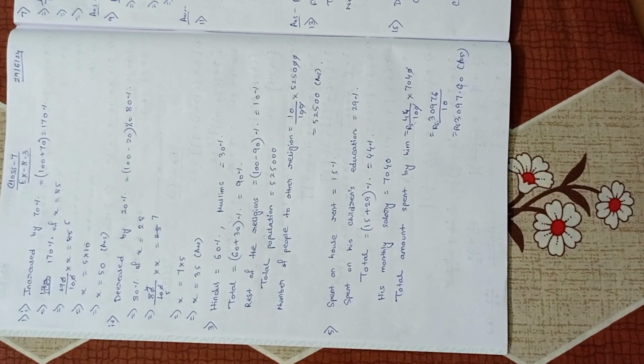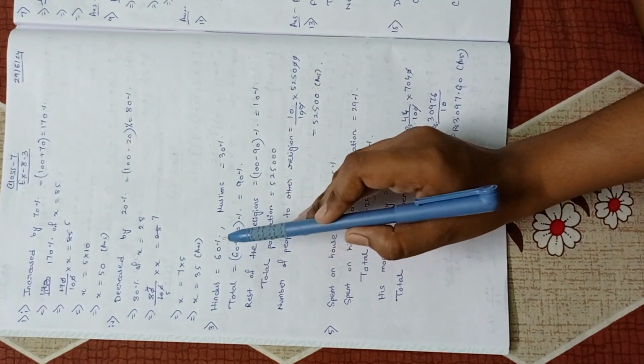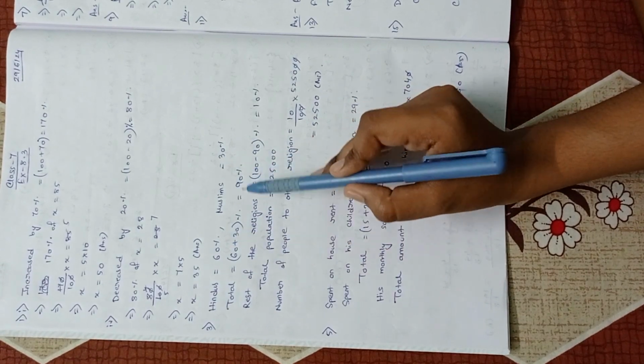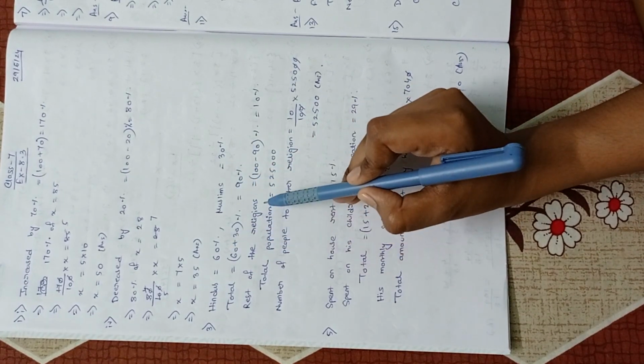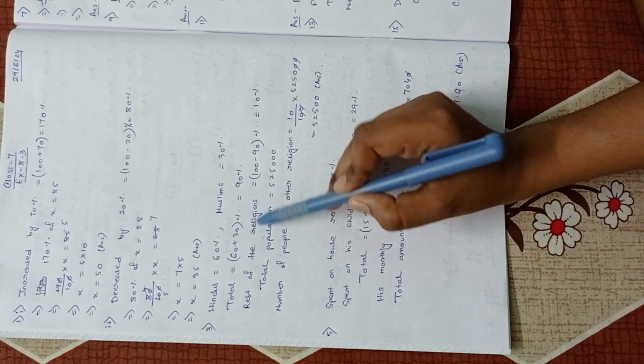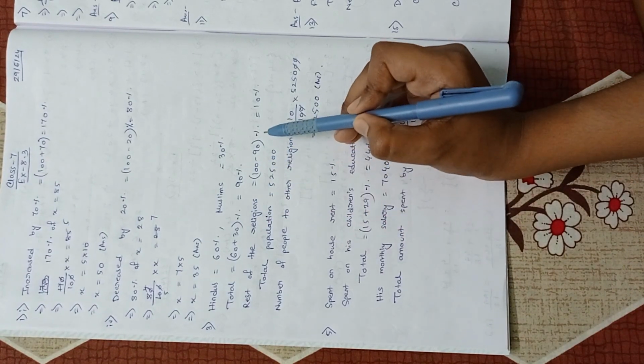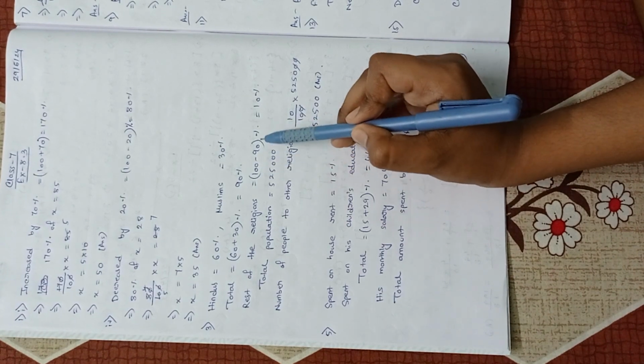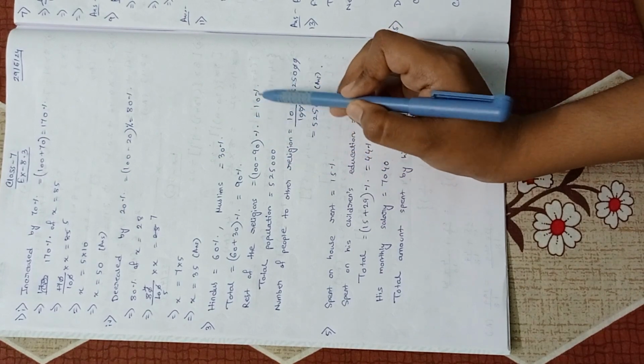Okay. See in number 3. The population of a town is 525,000. 60% of them are Hindus, 30% of them are Muslims, and the rest are of other religions. Find the number of the people belonging to the other religions. Okay. So, Hindus 60%, Muslims 30%. So, total will be 60 plus 30, that means 90%. And the rest of the religions, how will we find out? 100 minus 90%. Why? 100 is the percentage. Okay. So, 100 minus 90%, that is 10%, is the other religion.